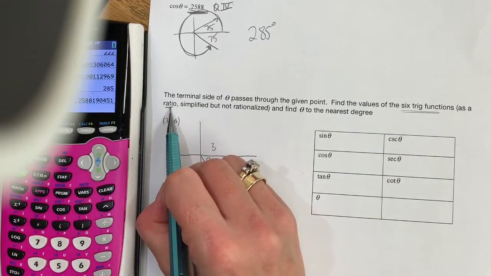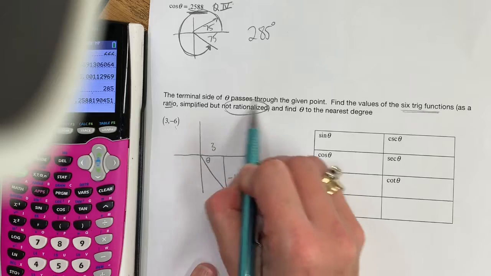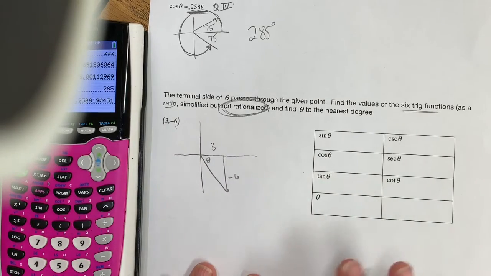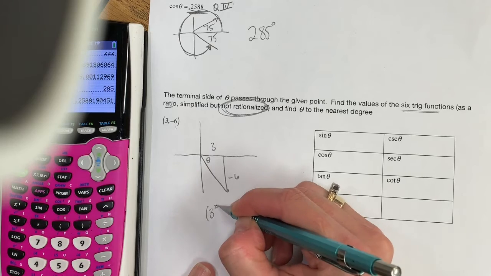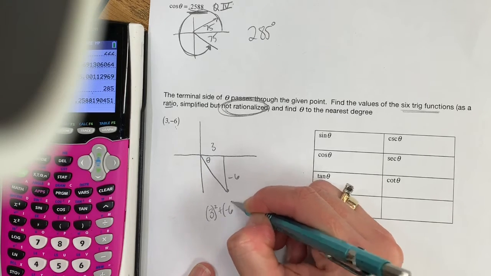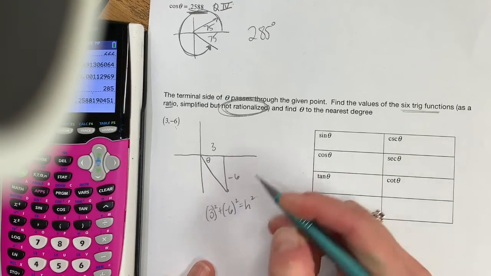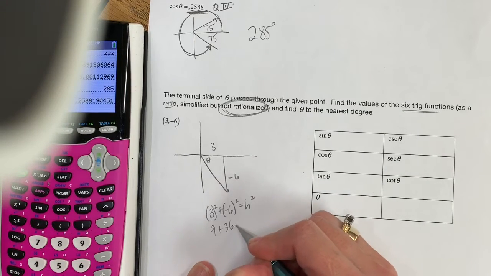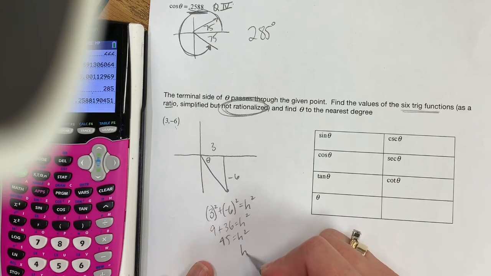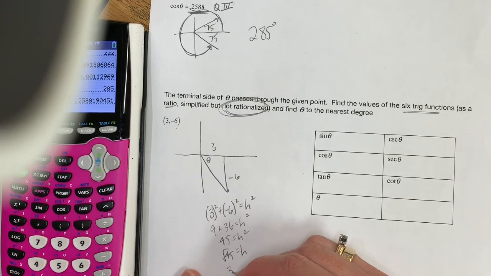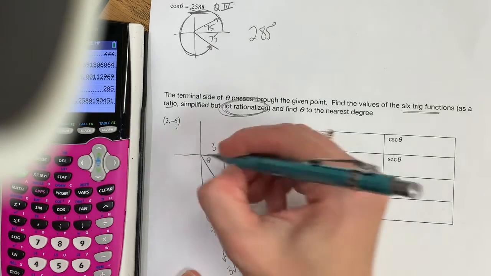It's going to be a ratio simplified. Ooh, how cool is this? Look, not rationalized. Okay, that'll save you some time. So I just need the missing side, the hypotenuse. 3 squared plus -6 squared should equal the hypotenuse squared. 9 plus 36 is the hypotenuse squared. 45 is the hypotenuse squared. H is the square root of 45, or 3 radical 5.